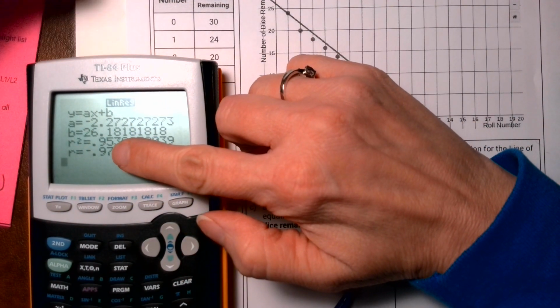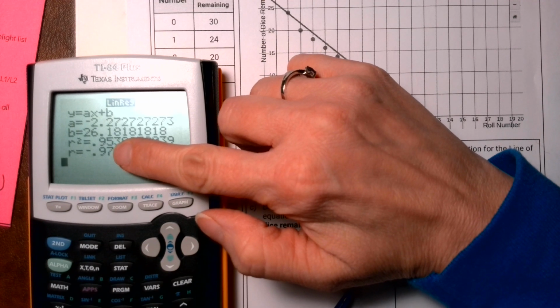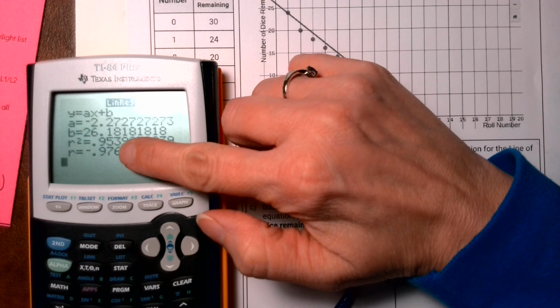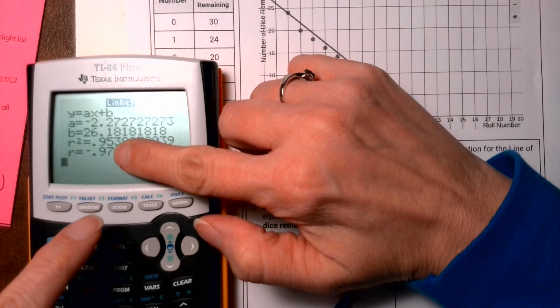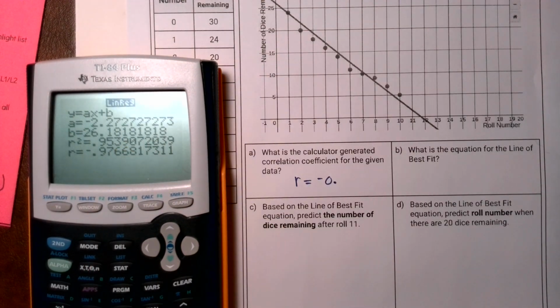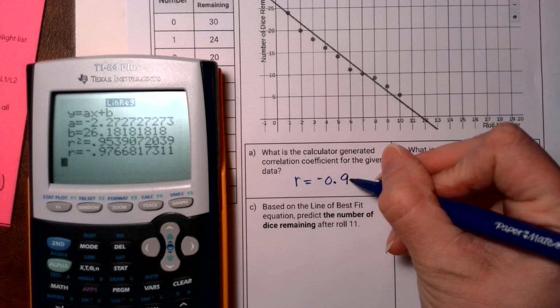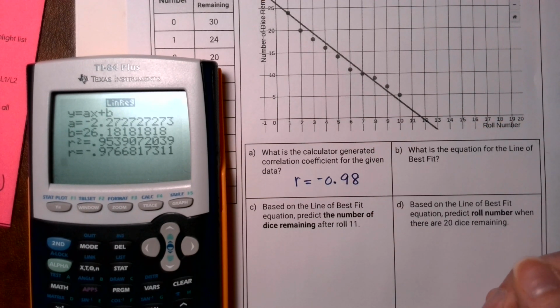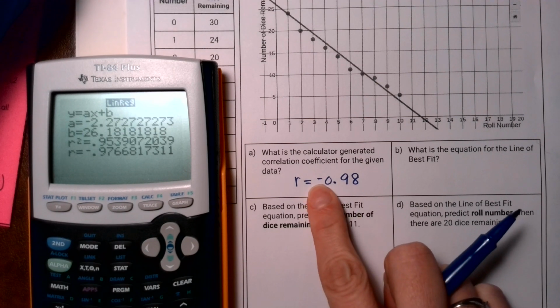I cover everything up with my finger. Is the digit under my finger big or small? Since that's a 6, that's big. 97 is going to get bumped up to 98. So, negative 0.98. That means that the data is negative.